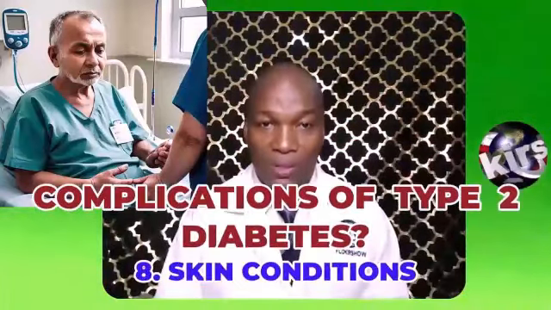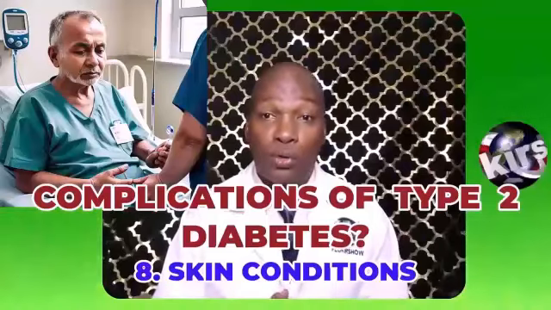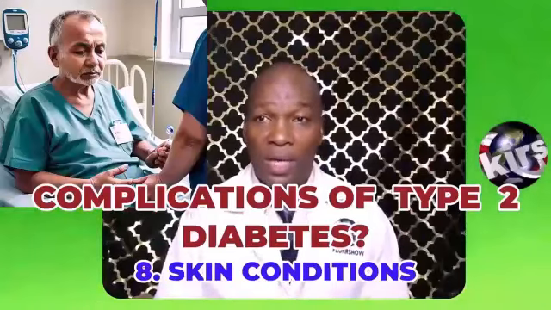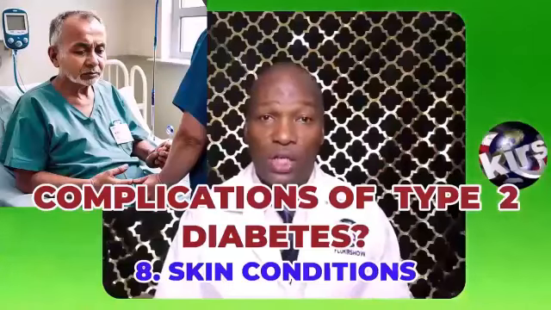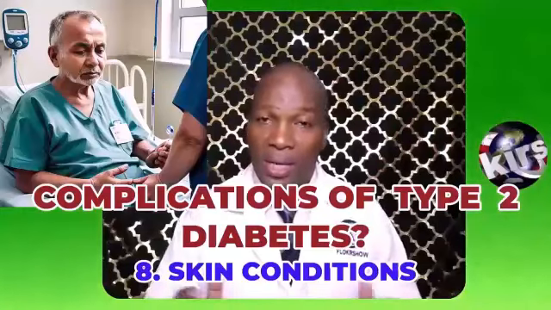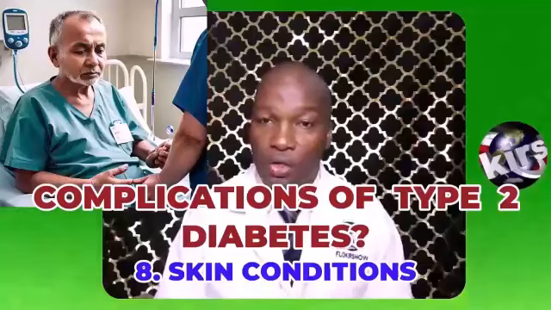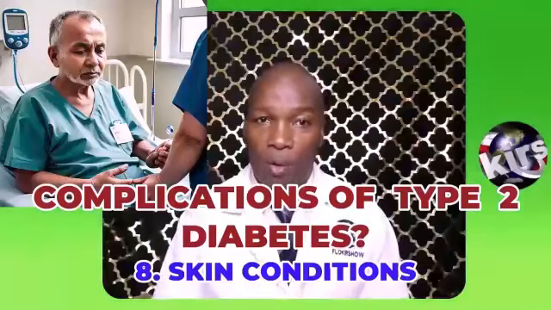Then complication number 8 is skin conditions. People with diabetes are more prone to skin infections, fungal infections, and conditions like dry skin or itching. This is as a result of the condition being immunocompromised.